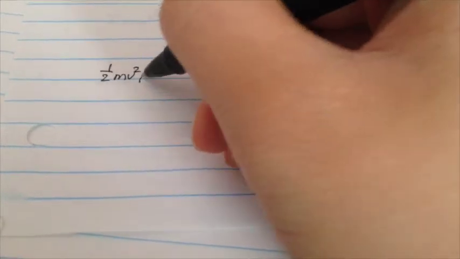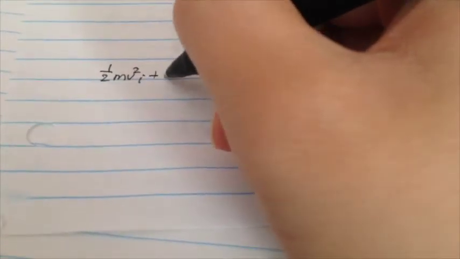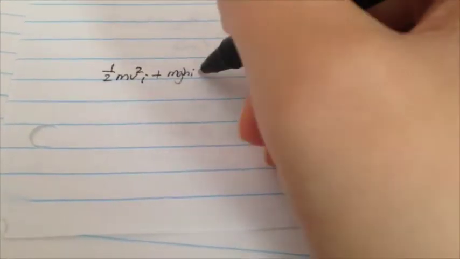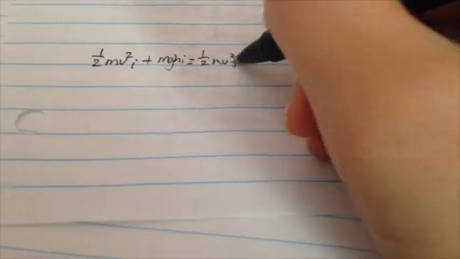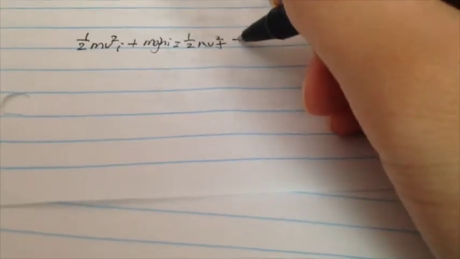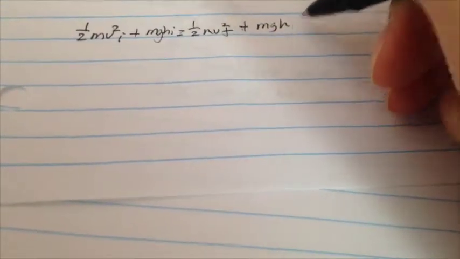In the last question, we're trying to find the final speed of the snowboarder. However, we do not need to actually calculate that because of the conservation of energy. As many of you would remember, 1/2 m Vi squared plus m g hi equals 1/2 m Vf squared plus m g hf.